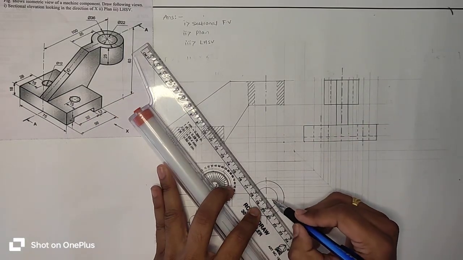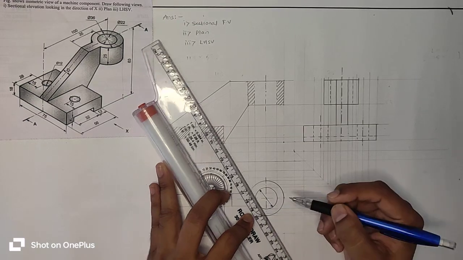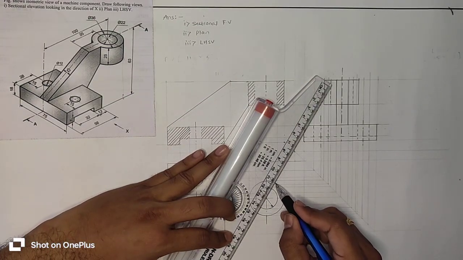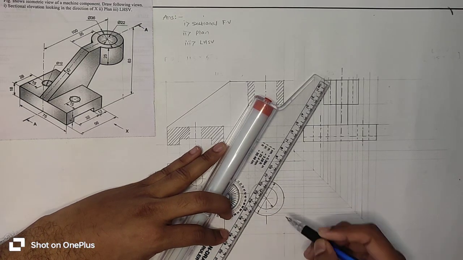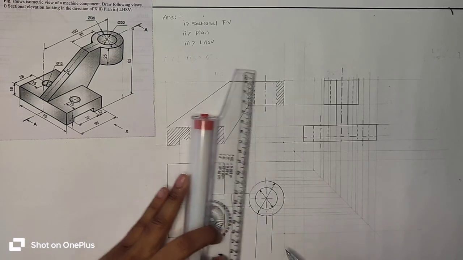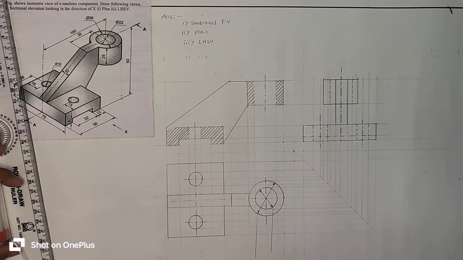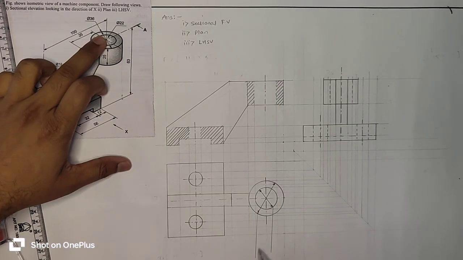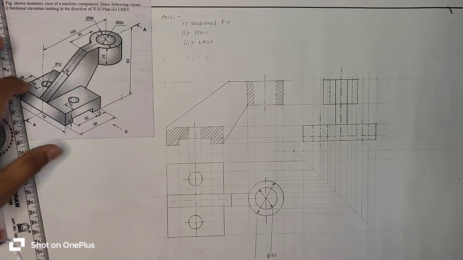So the diameter is visible in top view, so for the diameter we will draw an arrow passing through the center point up to the opposite point of the circumference, and then a faint line passing through this arrow up to the outside diagram, and we will mark the value. This diameter is 36 mm, so the symbol of diameter is phi and then the value of the diameter. This is the 22 mm diameter inner circle.